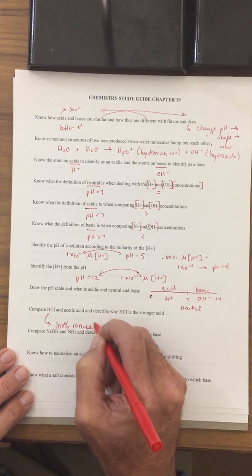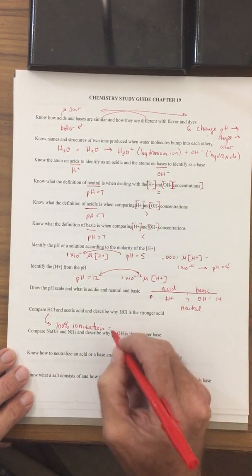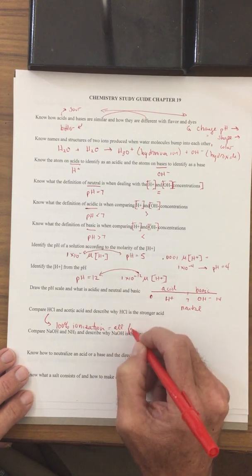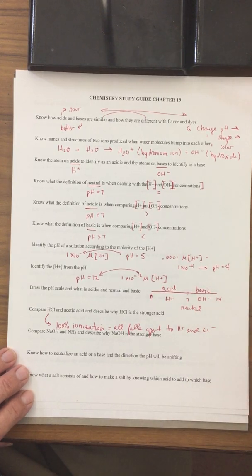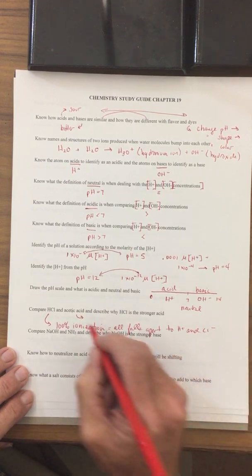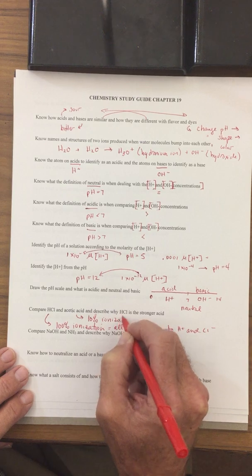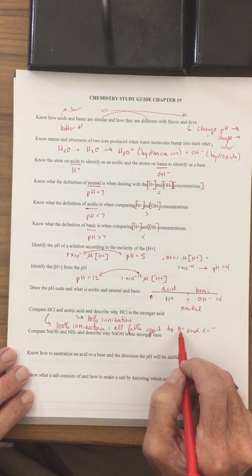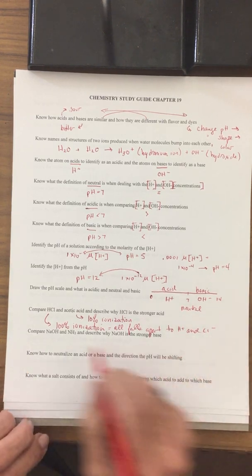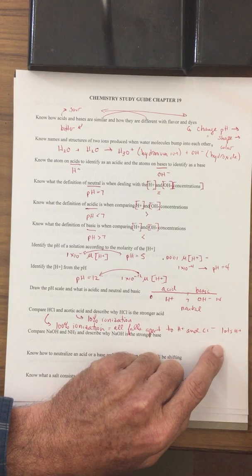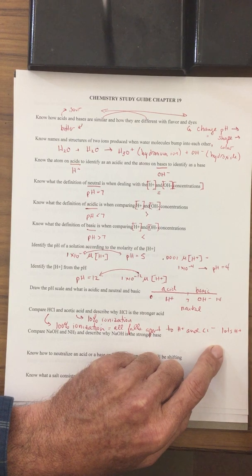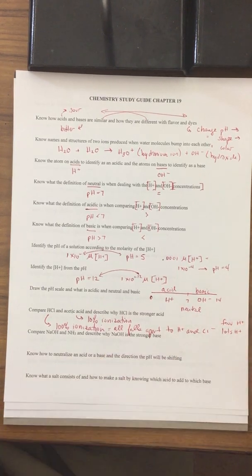We get 100% ionization, which means that all molecules fall apart to H plus and Cl minus. With acetic acid, you might get something like 10% ionization. Very few of the molecules fall apart to produce the H plus. So with the hydrochloric acid, we get lots of H plus molecules. And if you have lots of H plus, that's going to make it more acidic. That's going to decrease the pH. If you have very little ionization, you're just going to have very few acid molecules.